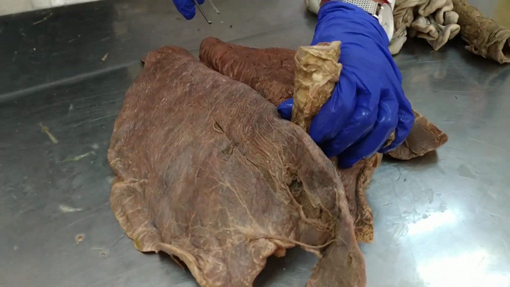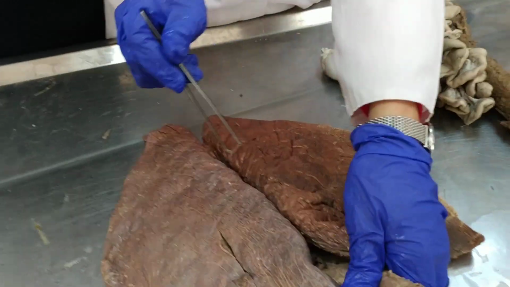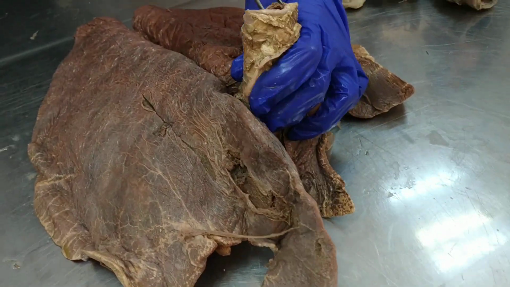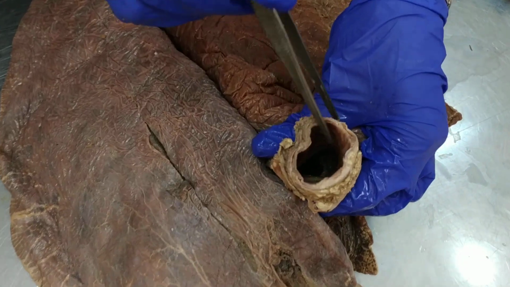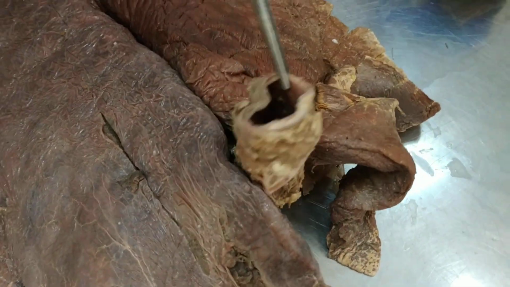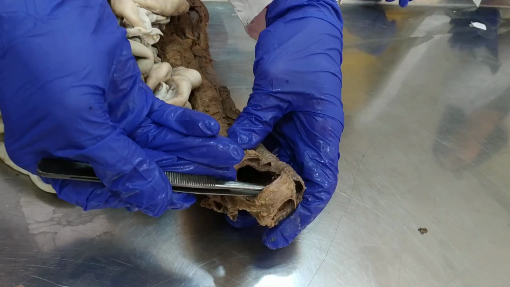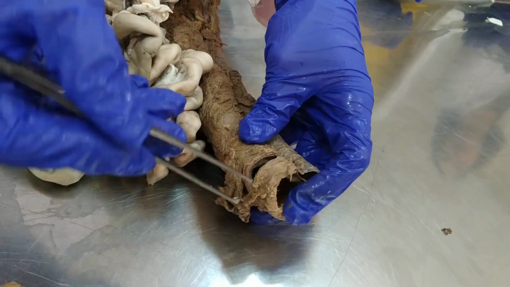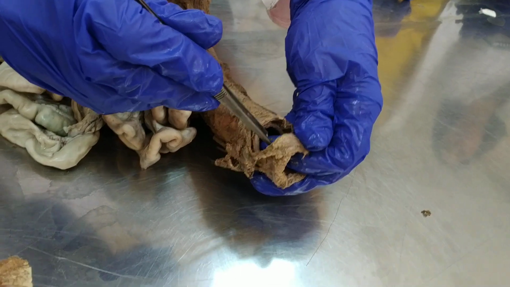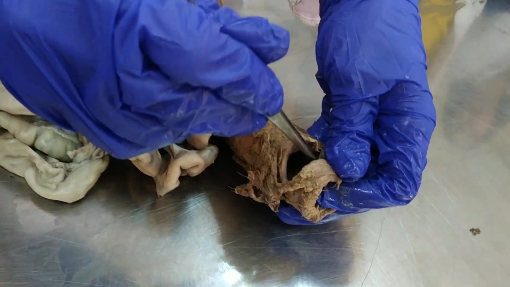We have the trachea, its shape is approximately a C shape, consisting of many cartilaginous rings. The rings are connected with annular ligaments.